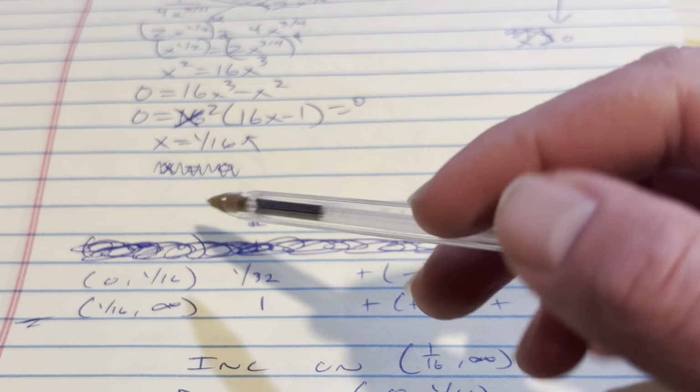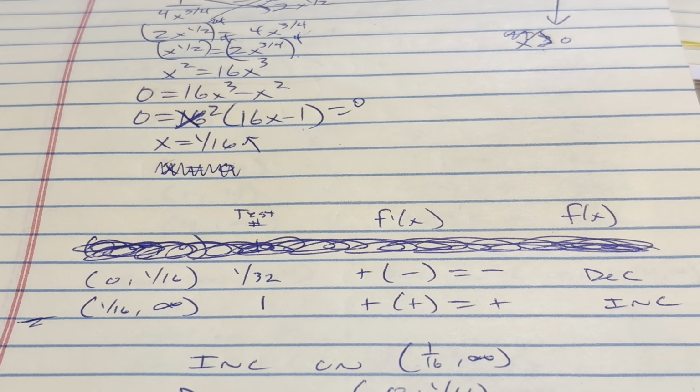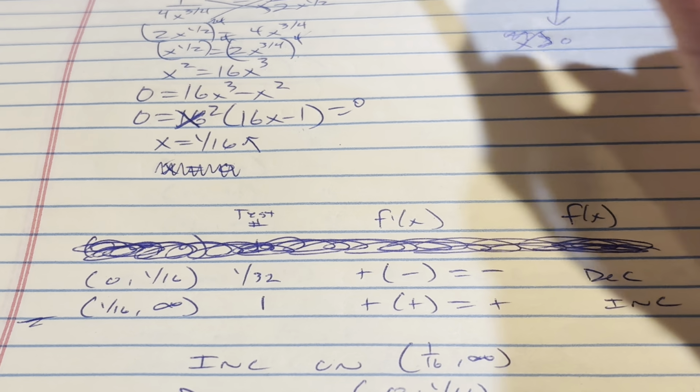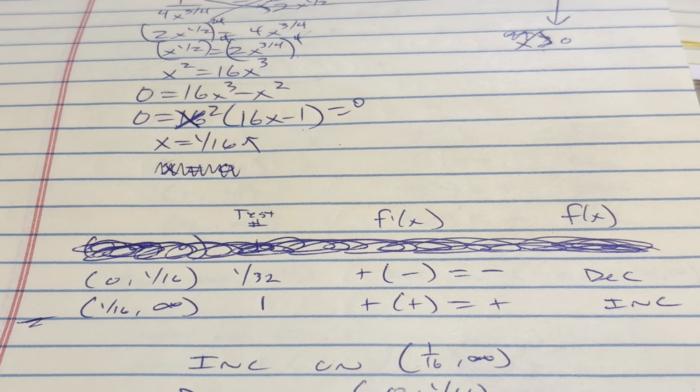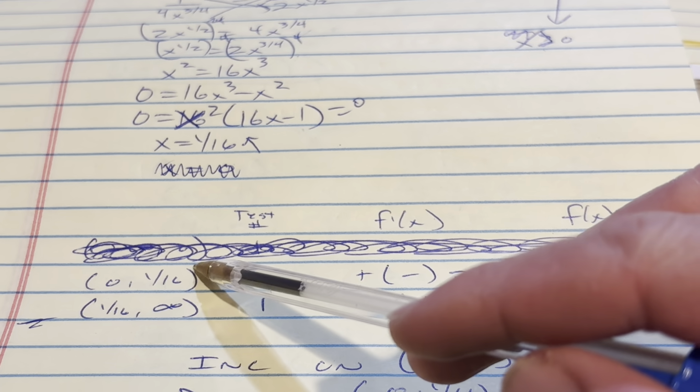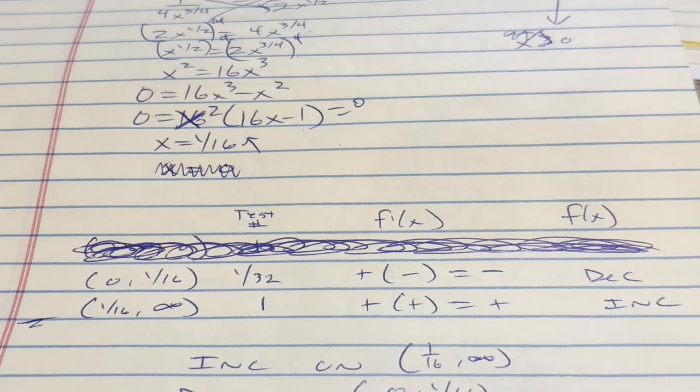Again, I made a mistake. I said like negative infinity to 0, but no. Can't have negative numbers for f of x because I have a square root of a negative and a fourth root of a negative, which is also not good. So 0 to 1 over 16, 1 over 16 to infinity.